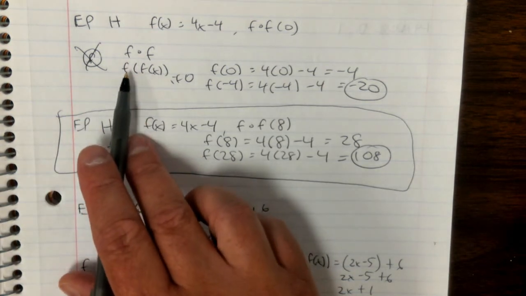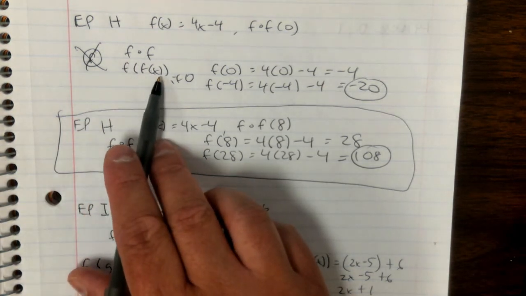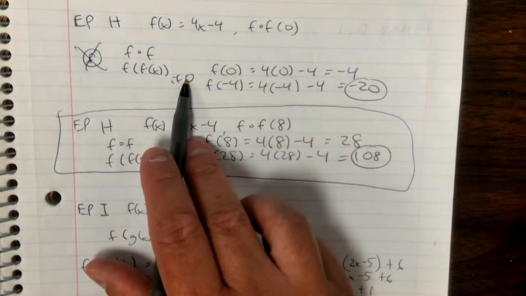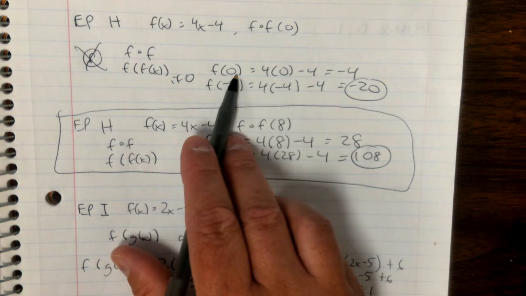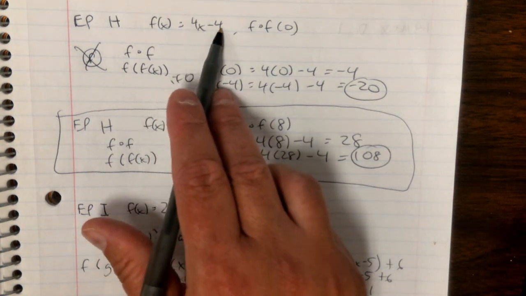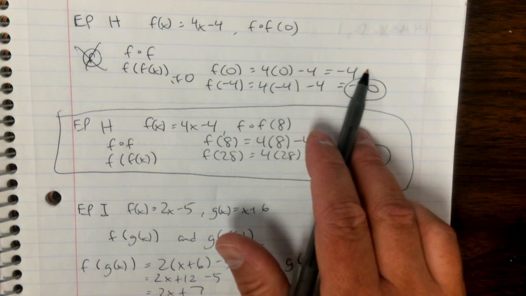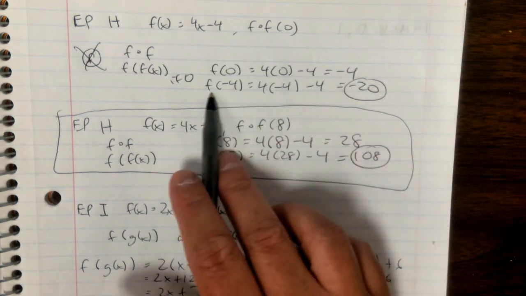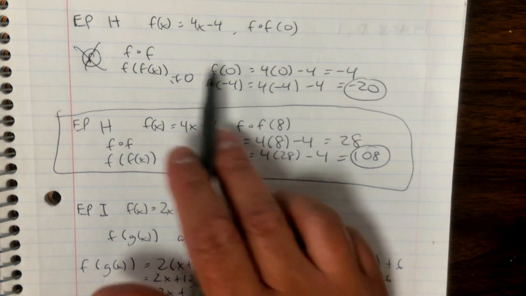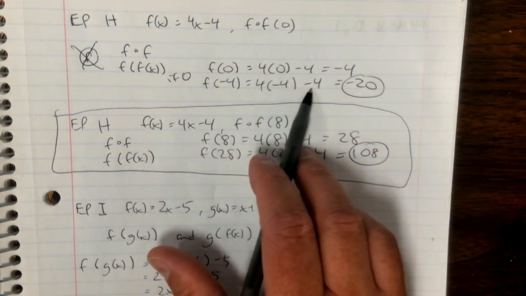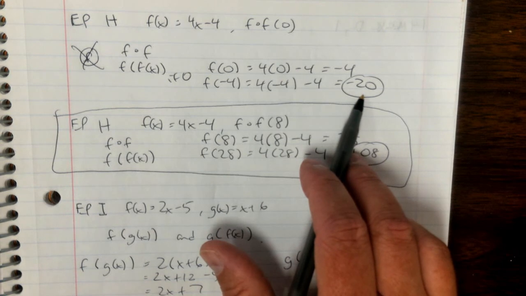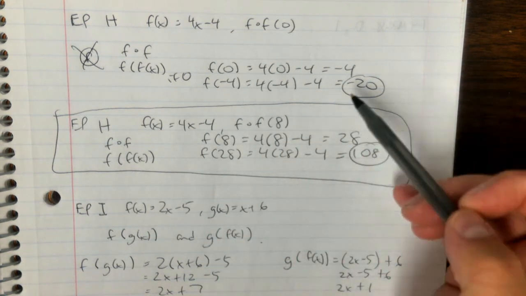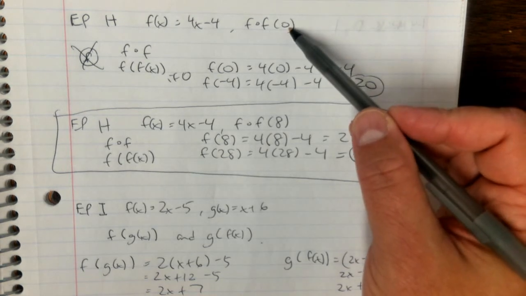It means f of the f of x function. And we know x would be 0 in this case. So we do f of 0, so we go 4 times 0 minus 4 is negative 4. So that's your first answer. And then f of that answer, f of negative 4, would be 4 times negative 4 minus 4, which is negative 20. Okay, so that's if you get it with f of 0.